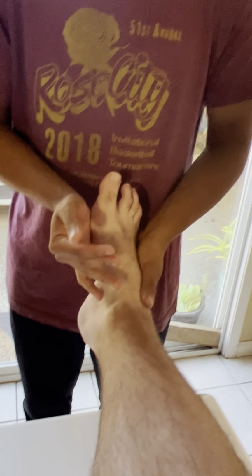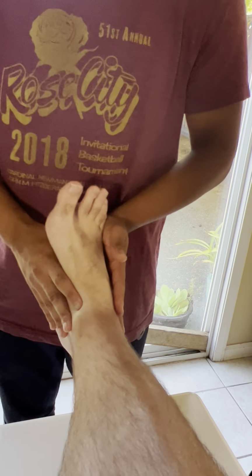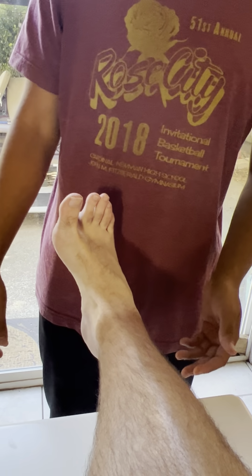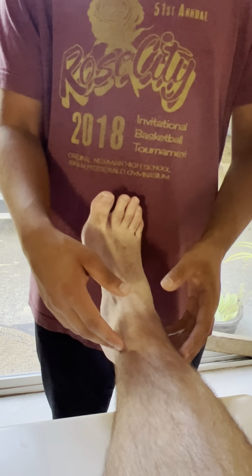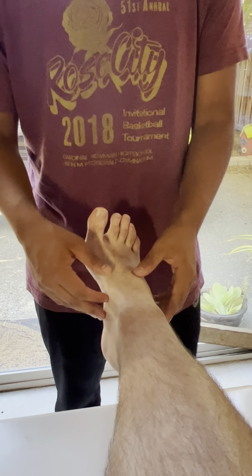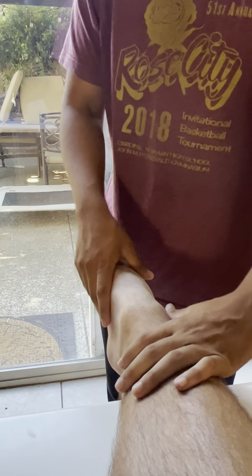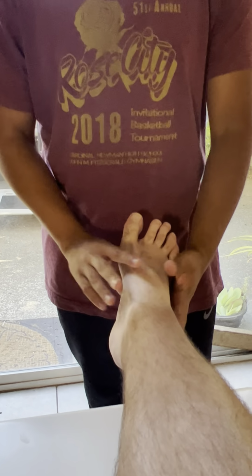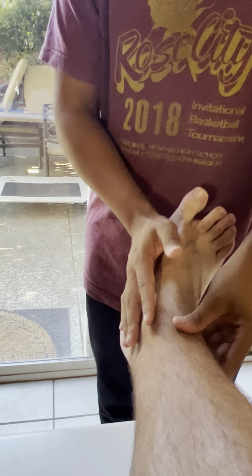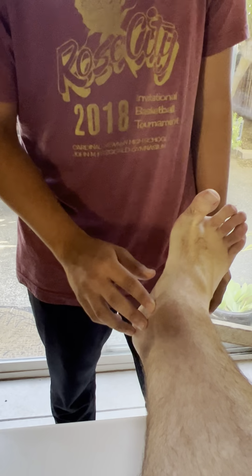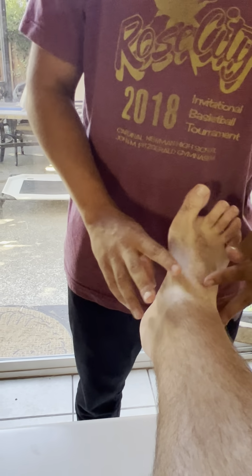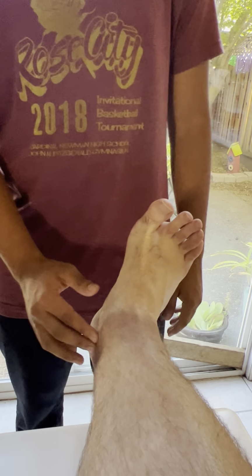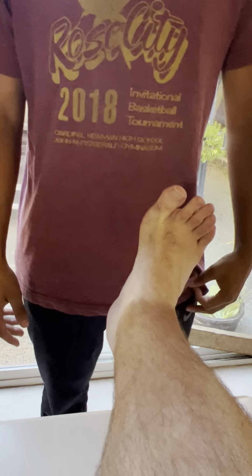Then dorsiflex and inversion. That is testing the PTF, the posterior talofibular. And then we do eversion. So again, plantar flex, eversion. Now that's testing the anterior deltoid ligament. Then 0 degrees, eversion. That's testing the mid deltoid ligament. Then dorsiflex and eversion, and that's testing the posterior deltoid ligament.